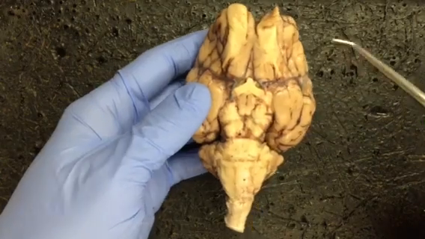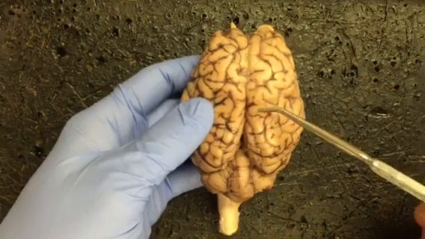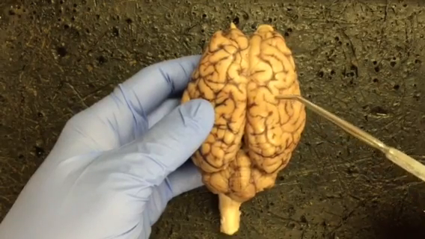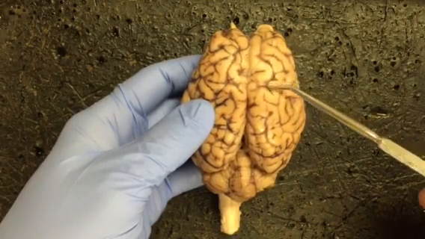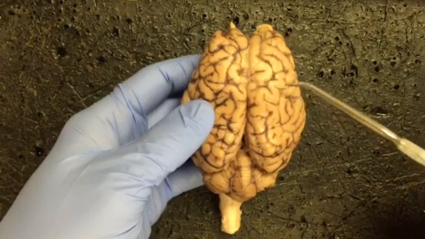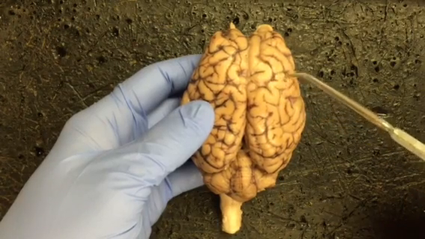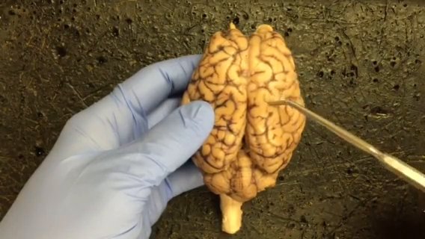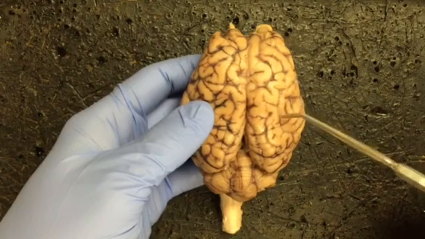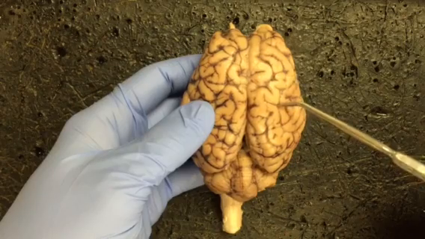The next pair, gyrus and sulcus, go together. Gyrus is a generic term, so if I pointed to any raised area of the brain, you can see these kind of ridges that are folded up. That would be a gyrus. Gyri would be plural of that. The ridges end in these little grooves, and this would be a sulcus. Any dark area with these blood vessels within it would be a sulcus. Remember, sulci is the plural for sulcus.